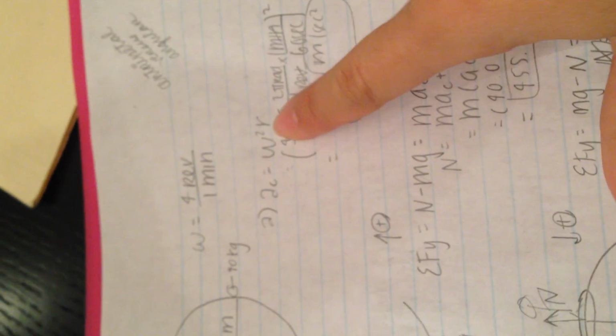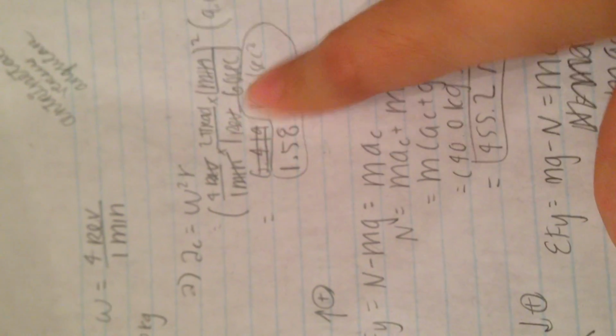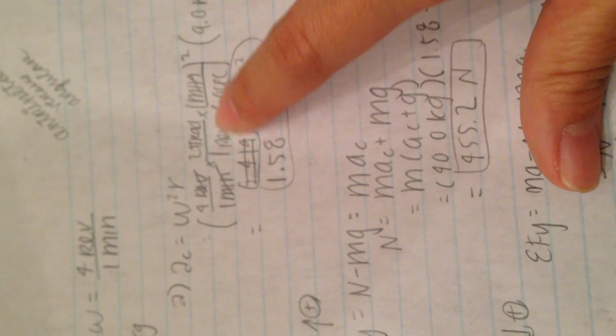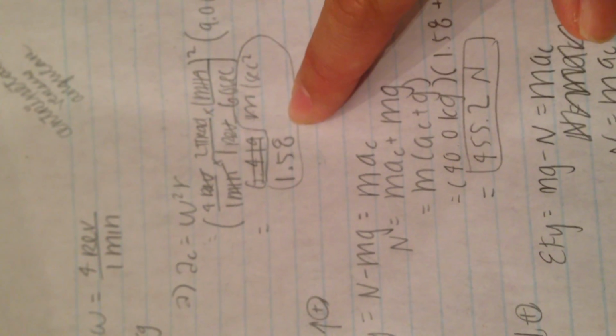And so Part A asks us to find the centripetal acceleration. We can use ω squared times r here, but the only trick is that we have to convert revolutions per minute to radians per second. So we did this here, revolutions per minute to radians per second. Multiply that by the radius, which is 9 meters, and you get 1.58 meters per second squared.